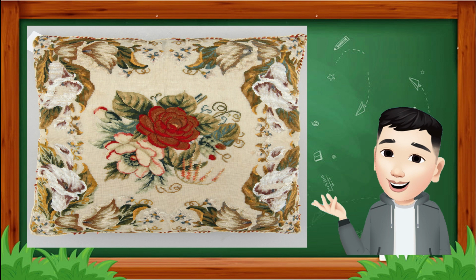Try to look at the image. The first design that you can see is the flower in the middle. Why? Because this is the center of interest of the design. This is where you can notice the other designs in that example.